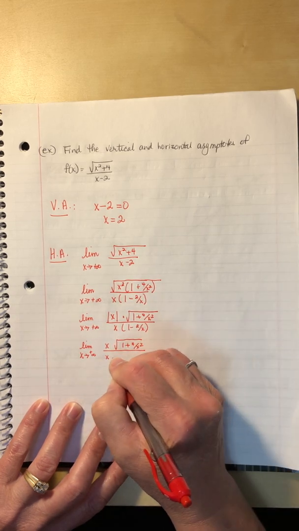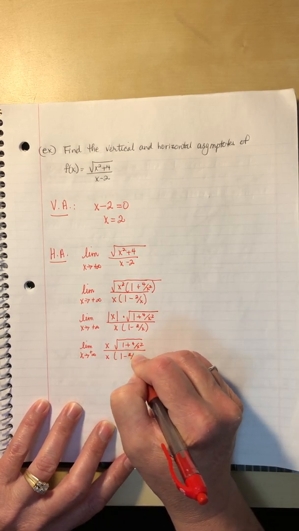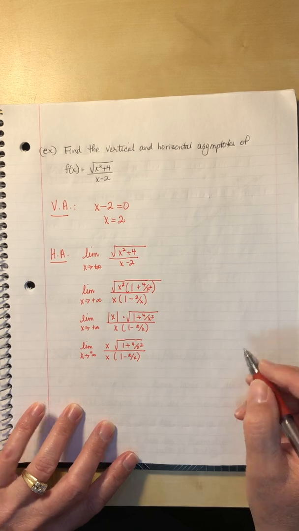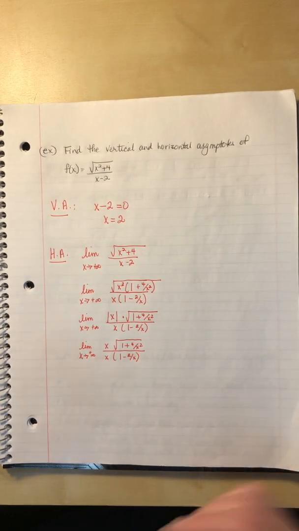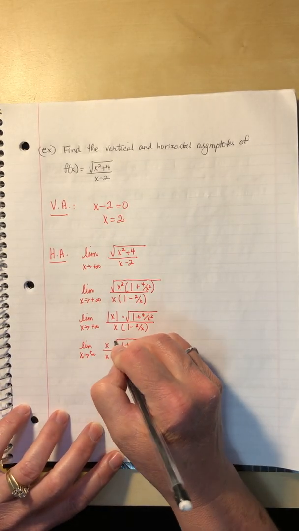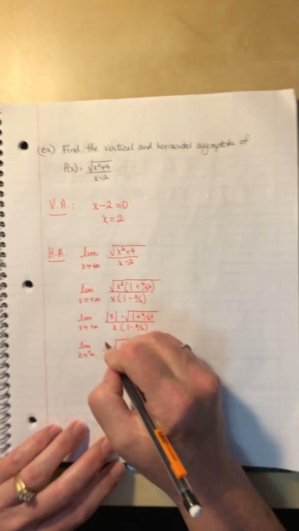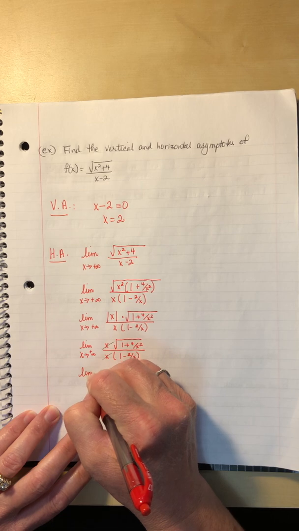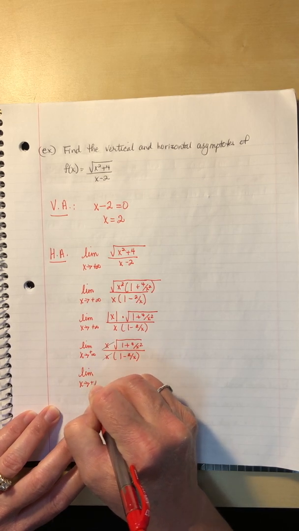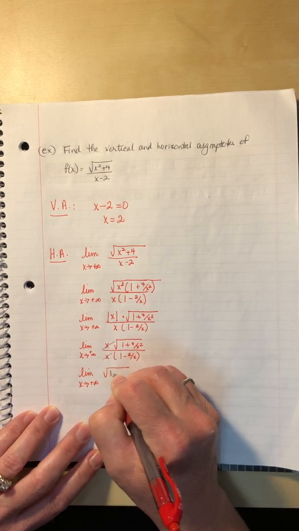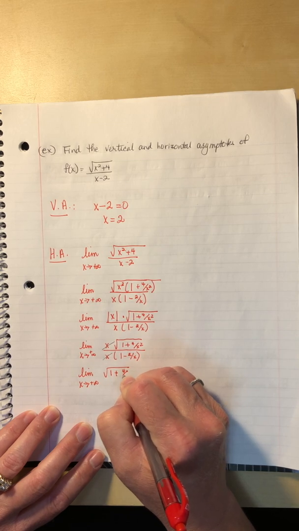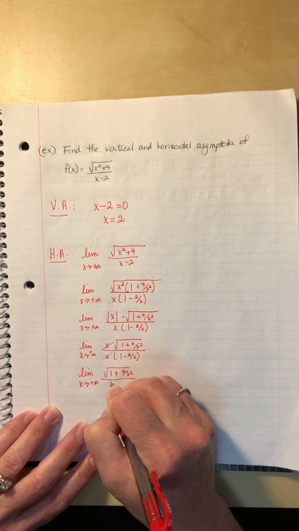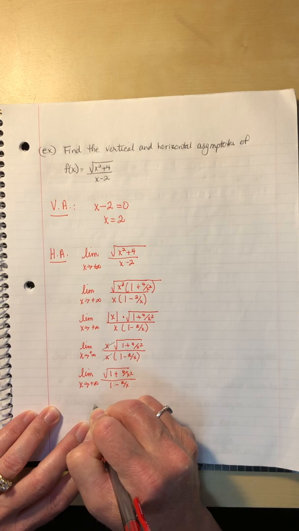It already is positive. And so now that I have those x's both as just plain old x, now I can cancel them, top and bottom, meaning that I'm going to take the limit as x is approaching positive infinity of the square root of 1 plus 4 over x squared over 1 minus 2 over x.